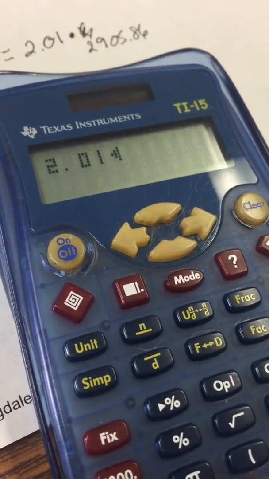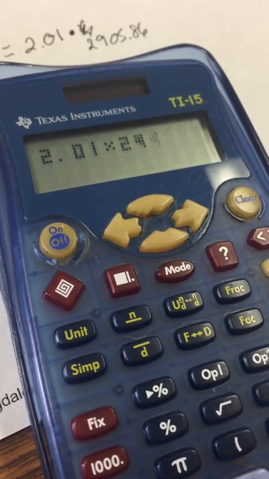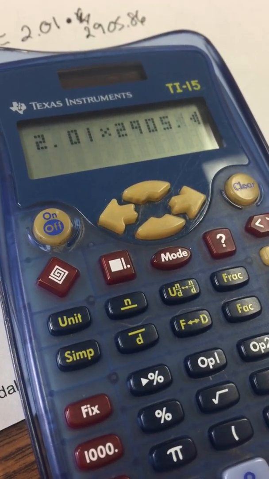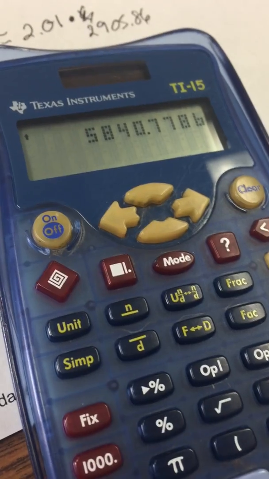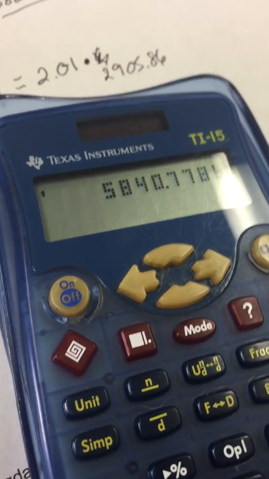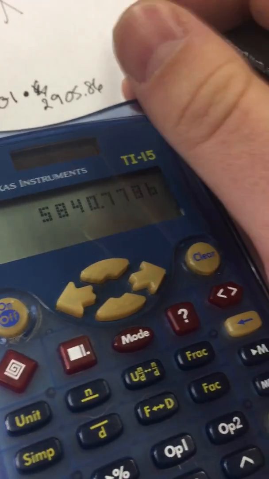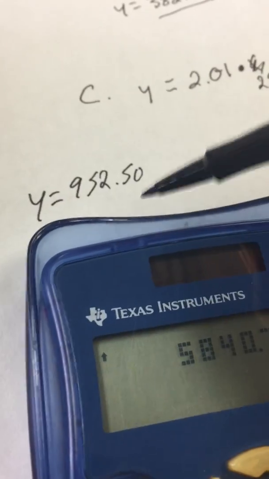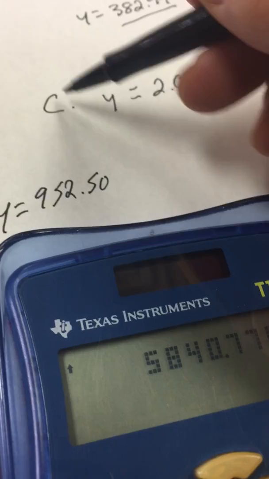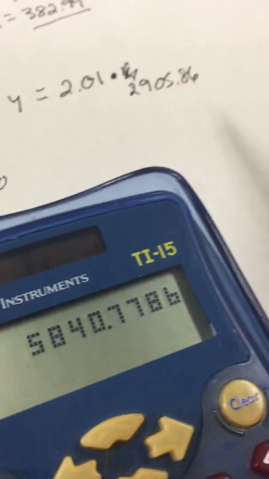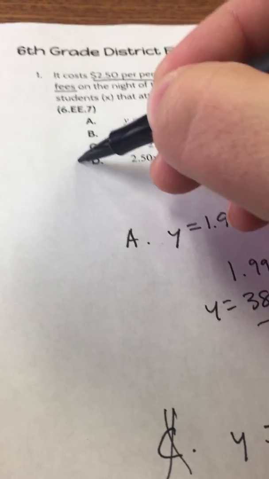If we multiply this, it's probably going to be closer to 5,000, and I'll show you. Yeah, it's actually over 5,000, 5,840.7786. So that number's way too big. It's not the same as this number, so C can't be right. That means that D has to be the answer. I'm going to check D, but I want to show you why D is the answer.